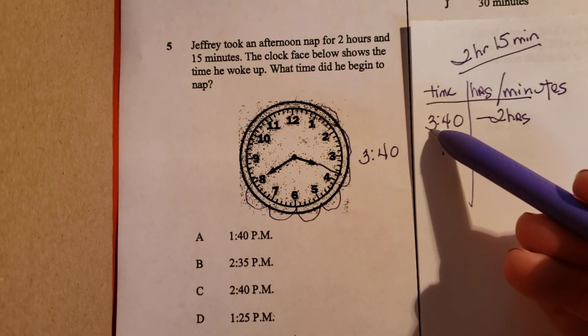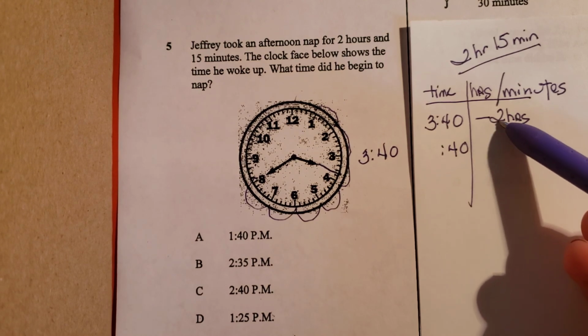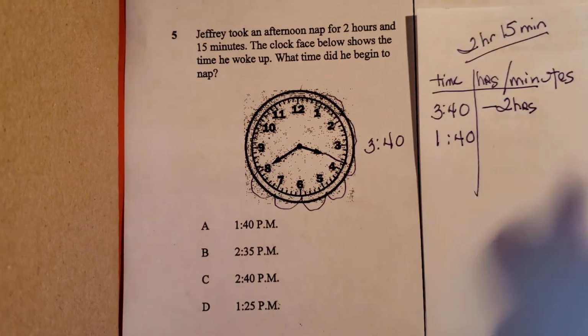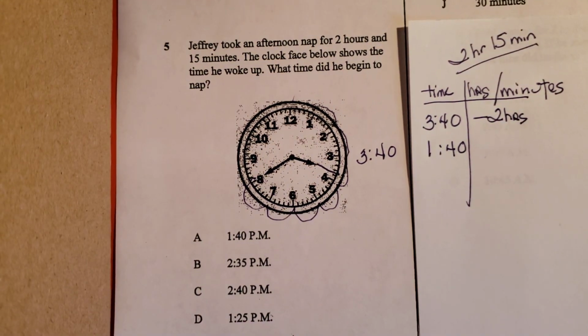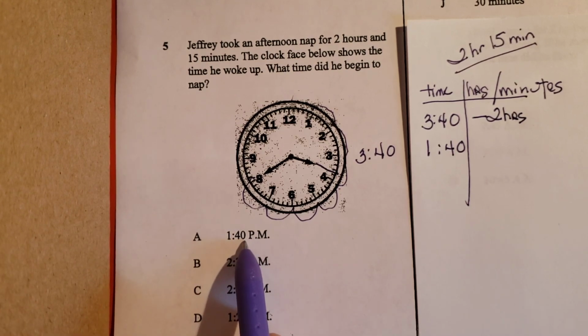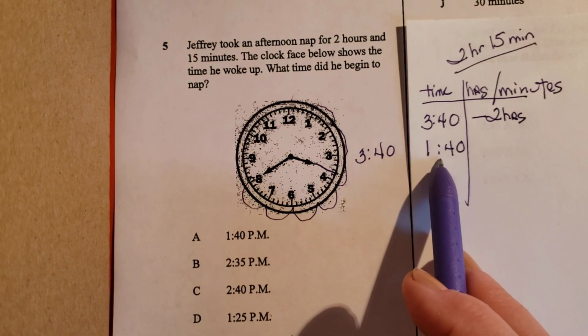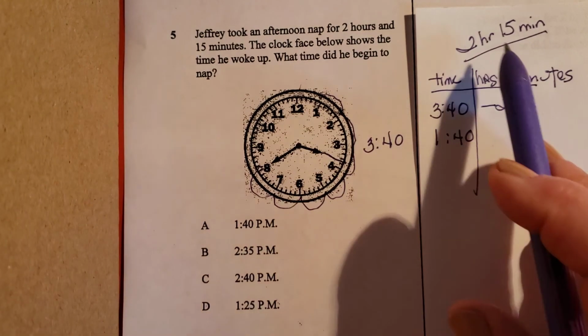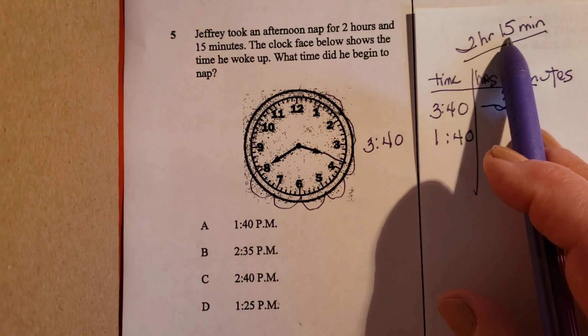My hours, 3 hours minus 2 hours is, let me think, 3, 2, 1. Oh, look at this answer right here. I'm already there. Can I pick that answer? I hope you're shouting no at me because I didn't talk about the minutes.